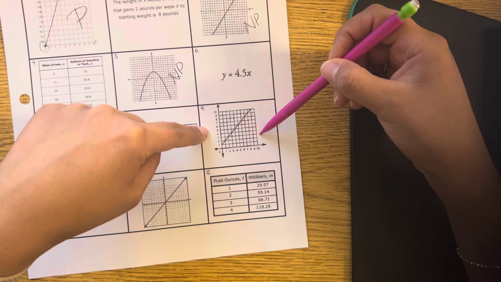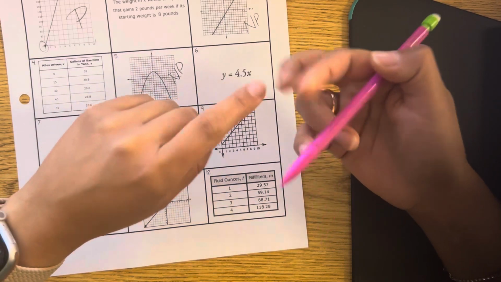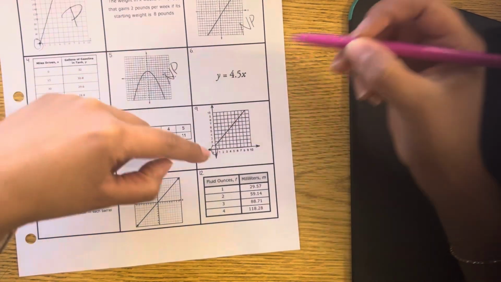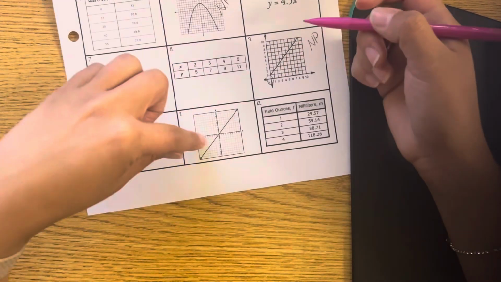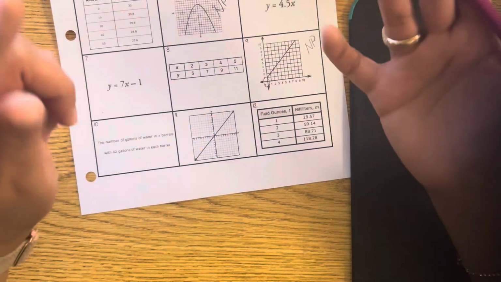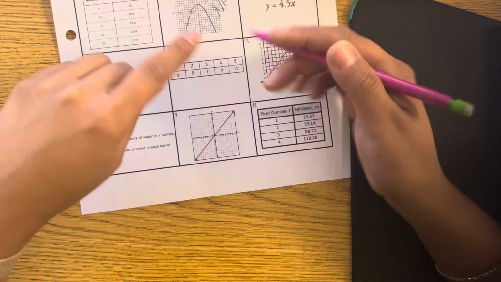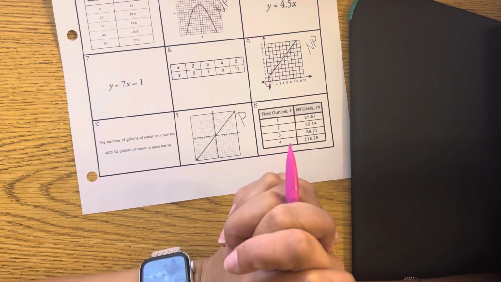If I look at number 9, is it a straight line? Yes. Does it go through the origin? No, because that's the bottom left corner. So this is also non-proportional. If I look at number 11, is it a straight line? Yes. Does it go through the origin? Yes. So since it meets both criteria, proportional. So that's what it looks like on a graph, okay?